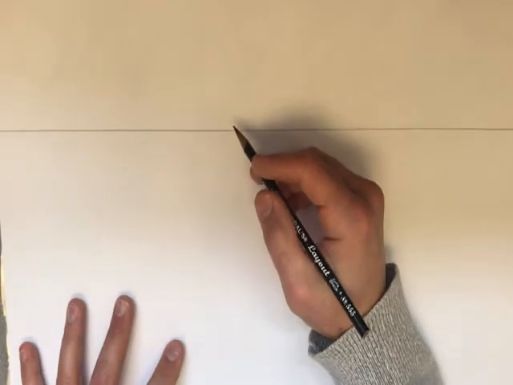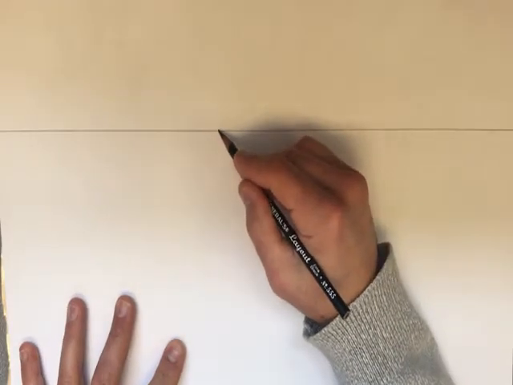Now, last week you practiced doing mountains. We're going to start with the mountains first. So after you have your horizon line drawn, you're going to work in the background and start making mountains. If you remember from the last video, we used the letter Y to make our mountain range. We're going to do the same thing now.